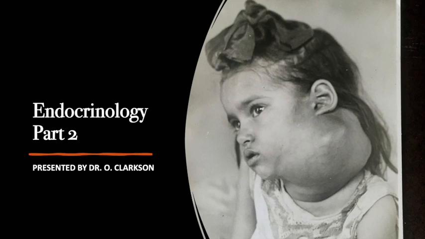Conn's syndrome is opposite of Addison. So Conn's syndrome, aldosterone is high. What about CRH? Is that going to be affected? CRH is not going to be affected when aldosterone is high. Remember, aldosterone is only dealing with sodium and potassium. What about POMC, ACTH, MSH? Is that going to be high or low? It's actually going to be normal, right? Because aldosterone, again, is dealing with just mineralocorticoids.